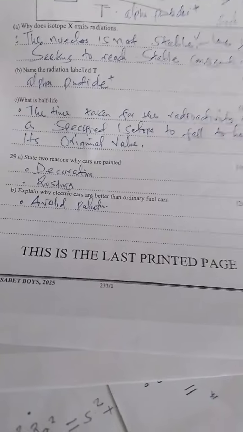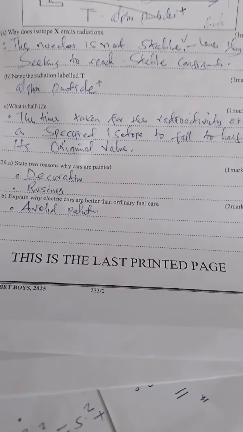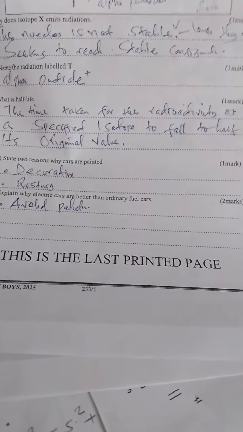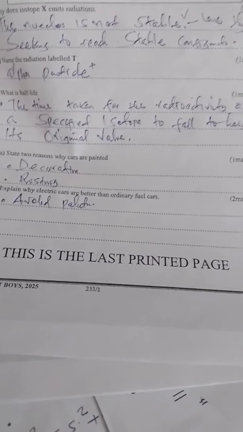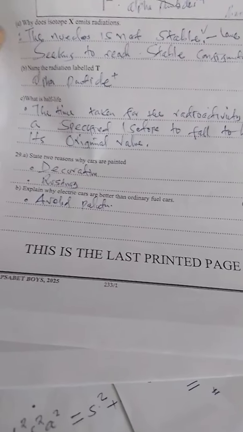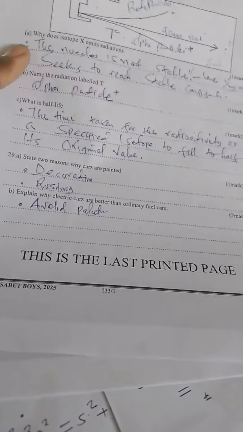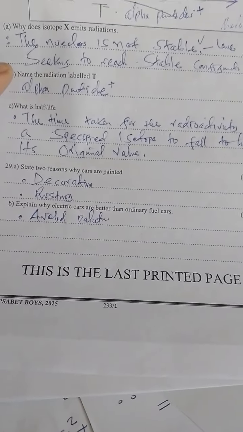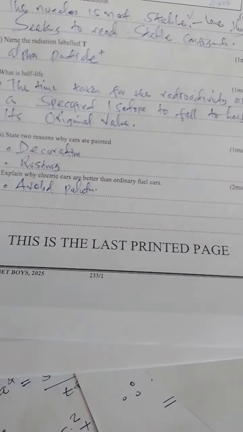B, name the radiation labeled T. The radiation labeled T, it is alpha particle. Why? Alpha particle is positively charged, and when you look at that particular part of the magnetic field, it is negatively charged. So the particle that will move to the lower part of this magnetic field is the alpha particle.